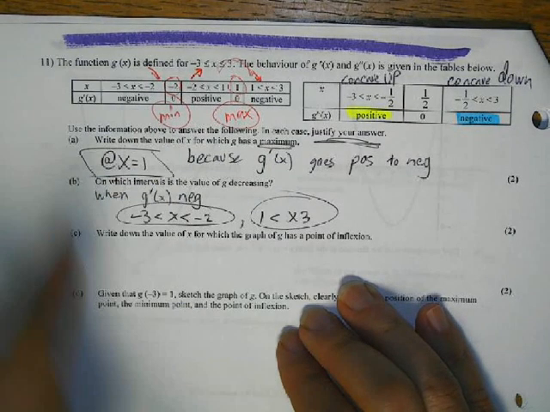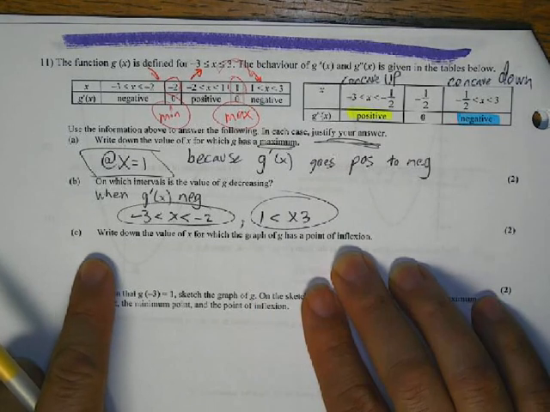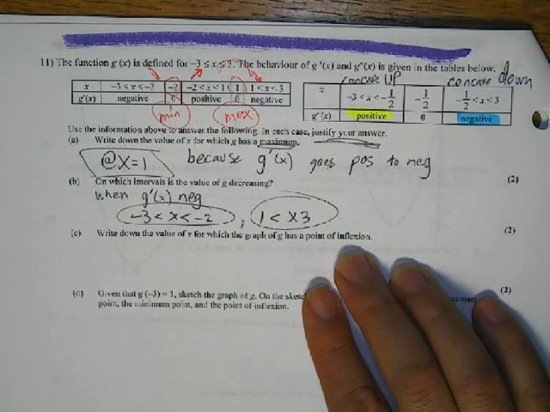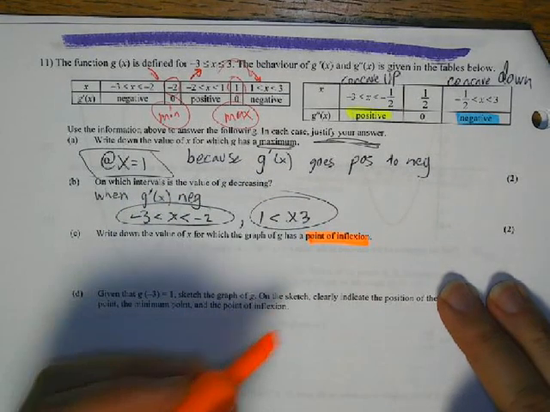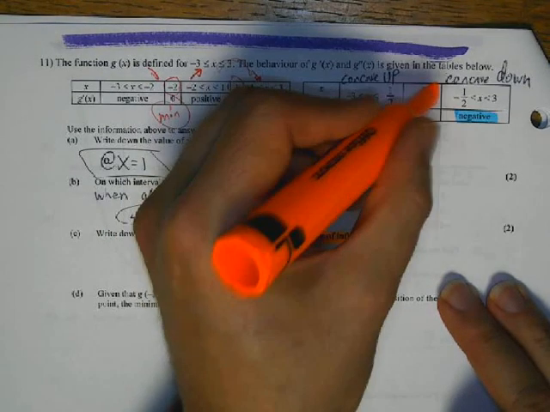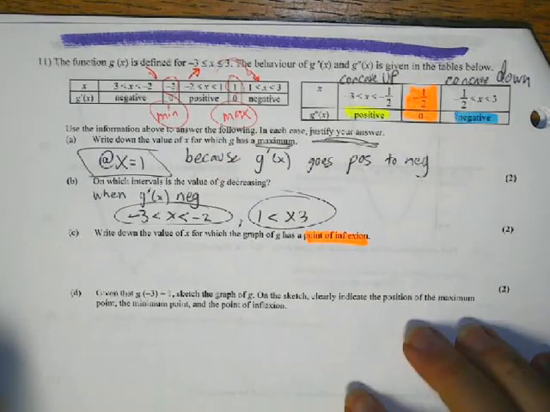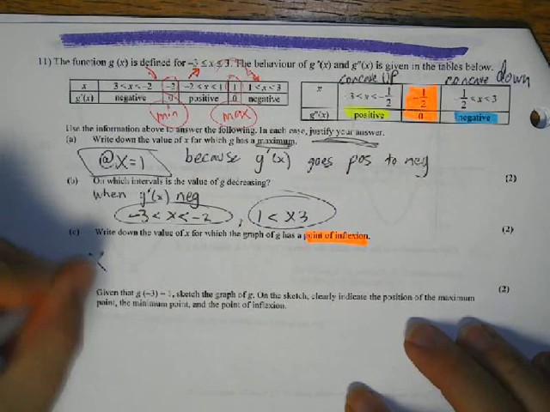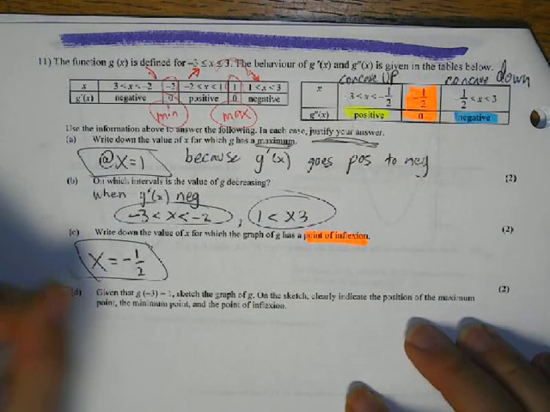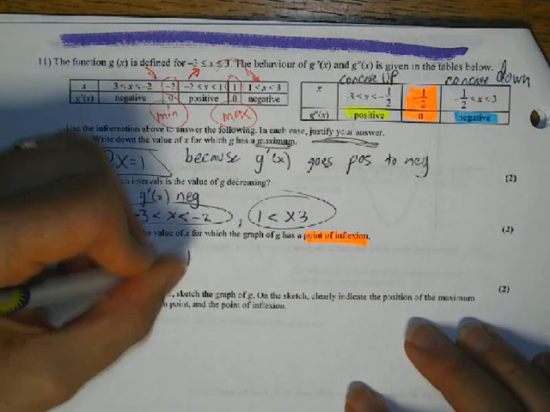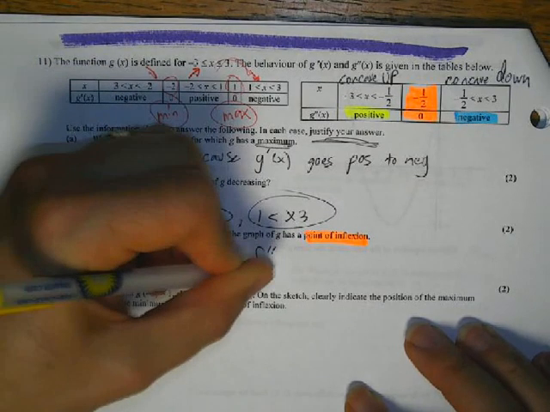Write down the value of x of the graph that has an inflection point. The inflection point happens when it changes from concave up to concave down. So x equals -1/2, and because the second derivative equals 0.